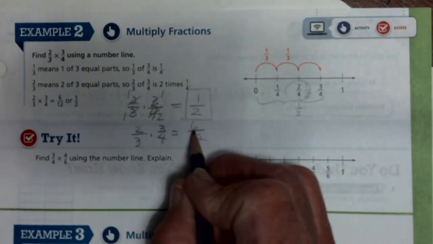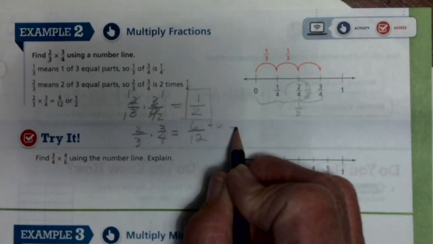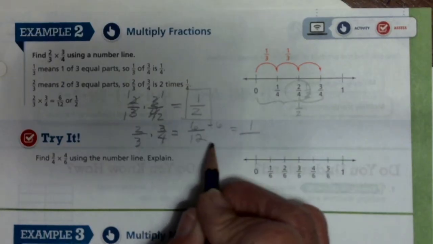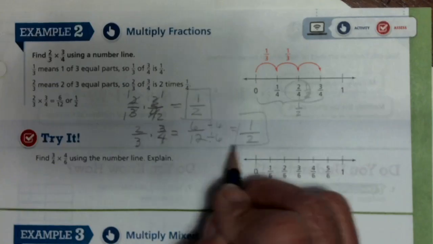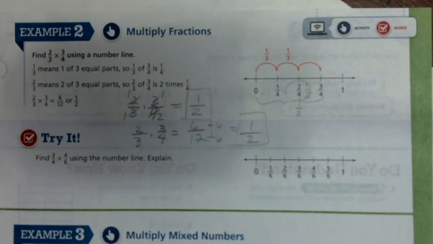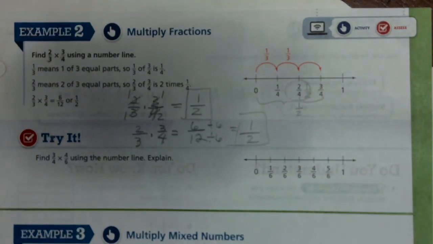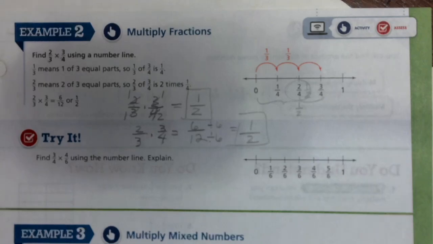But let's do it. 6 divided by 6 is 1, and 12 divided by 6 is 2, and again I get a half. Okay? I'm going to have to get an ink pen to work in so you can see it better. All right, please go back over that, replay the video if you don't get it.